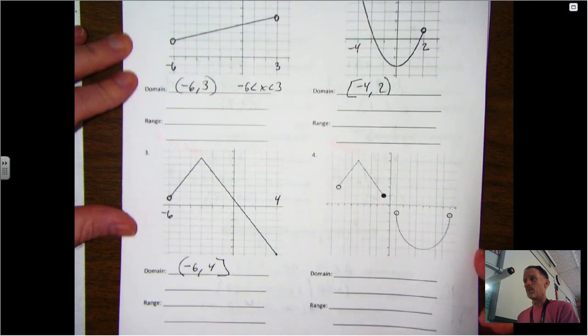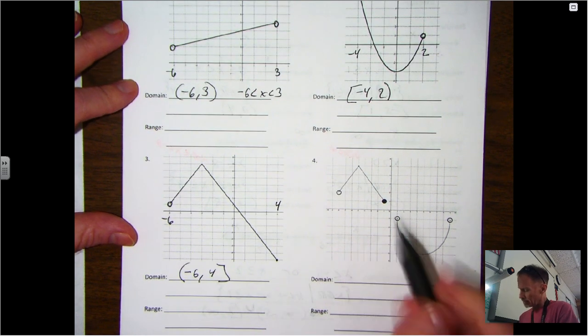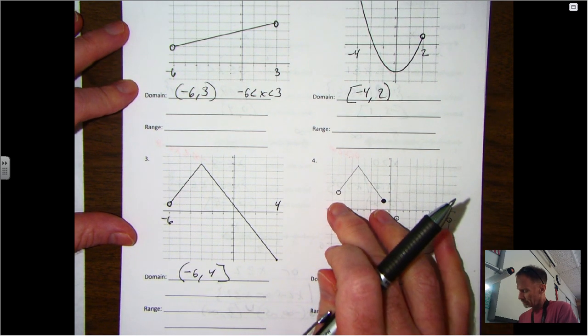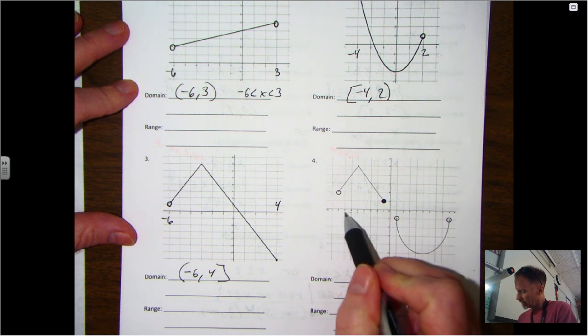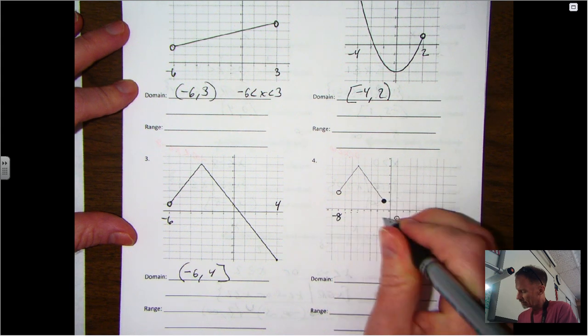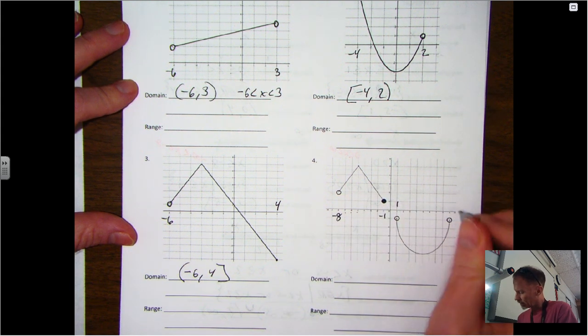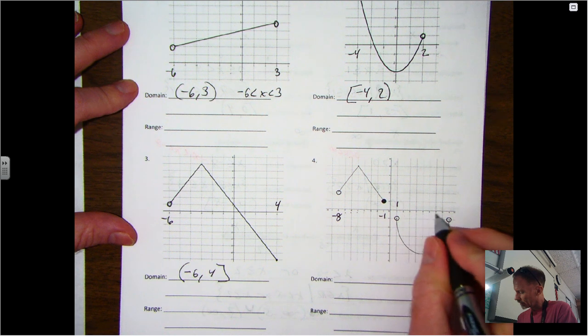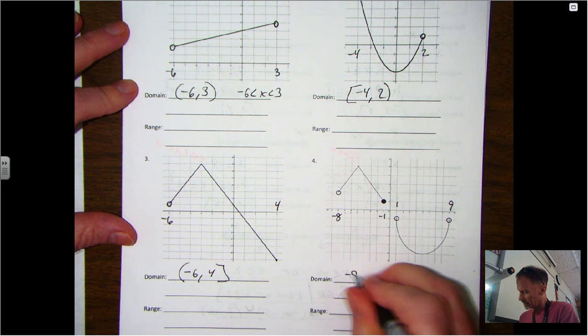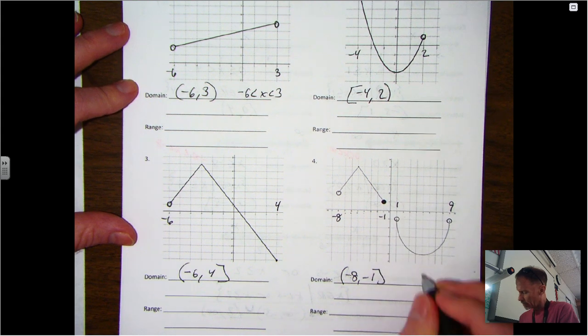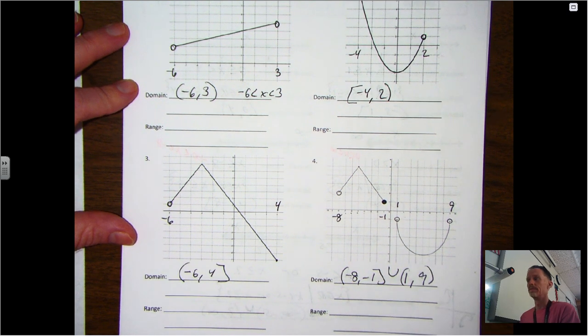And then number 4 is kind of like the last one we had just a second ago on that previous page. Notice it's in 2 pieces. Okay, so here, 1, 2, 3, 4, 5, 6, 7, 8. That's a -8 here, -1, and that's a 1, and 2, 3, 4, 5, 6, 7, 8. That's a 9. So my first piece is from -8 to -1, parentheses on the -8, bracket on -1, and then we can again go from 1 to 9, both parentheses, and if you have 2 pieces, we put a U in between them.